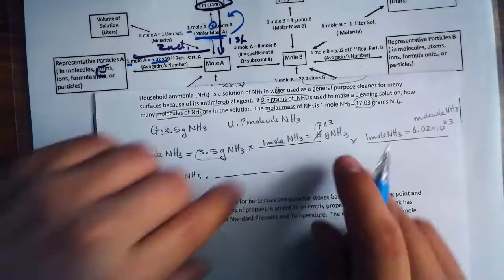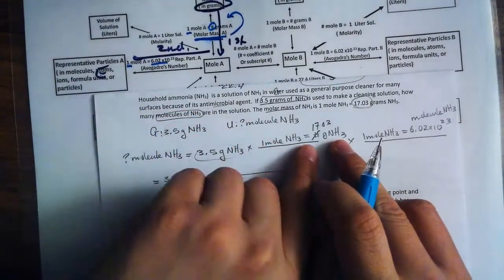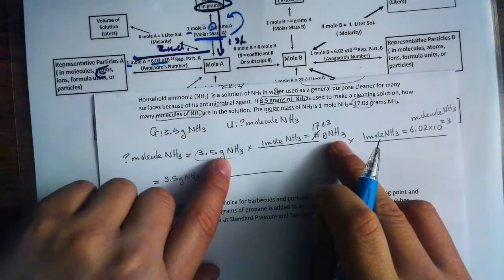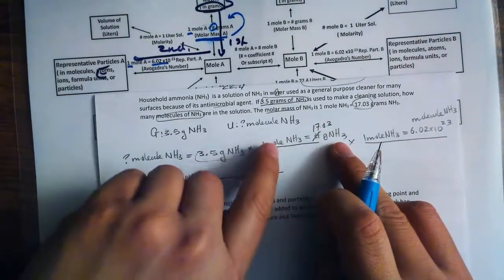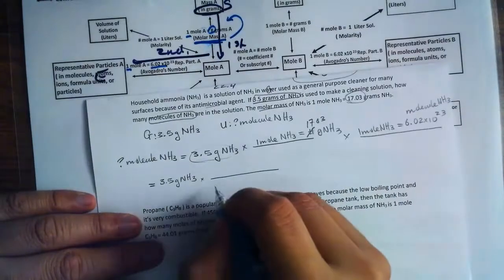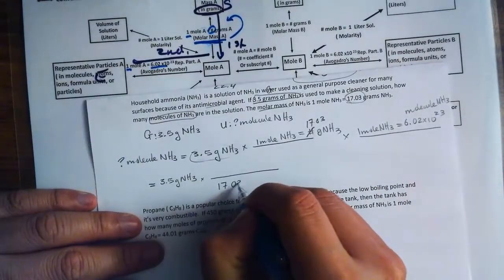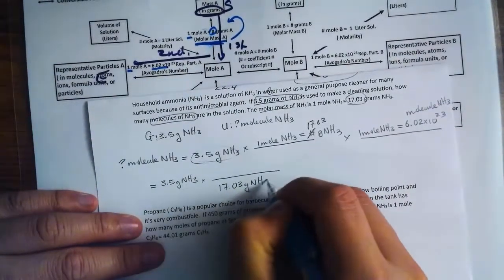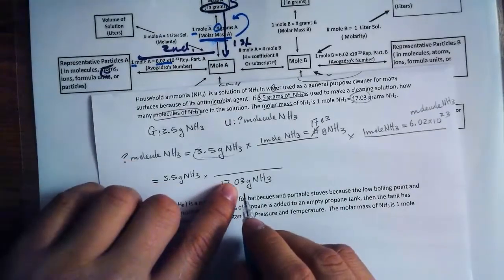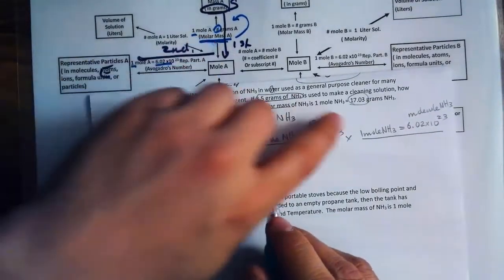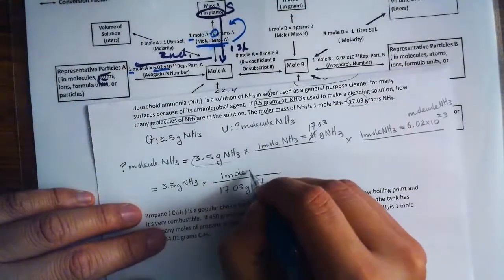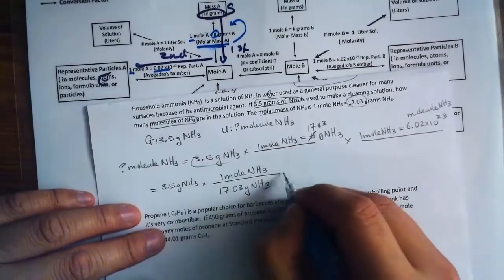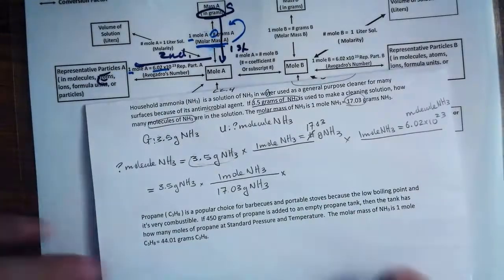If this is grams of ammonia, the grams of ammonia must be on the bottom, so grams over here and moles over here. In this case, that is 17.03 grams of ammonia. Where do I get that 17.03? It's from the molar mass given to us right there. And on the top is the leftover, 1 mole of NH3. We are done with that conversion factor.